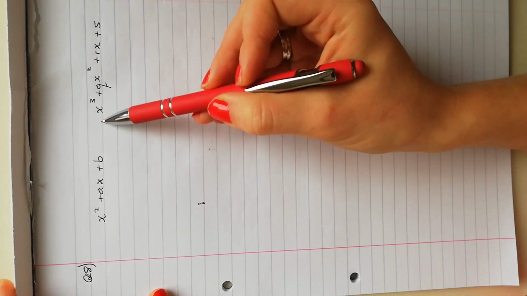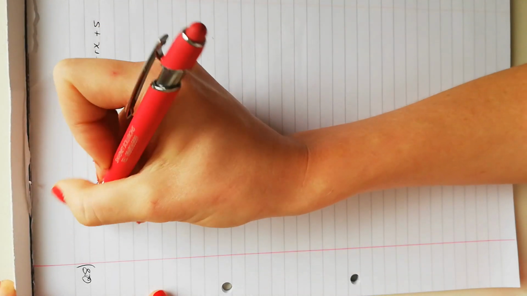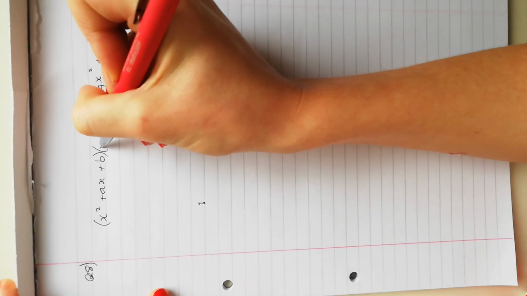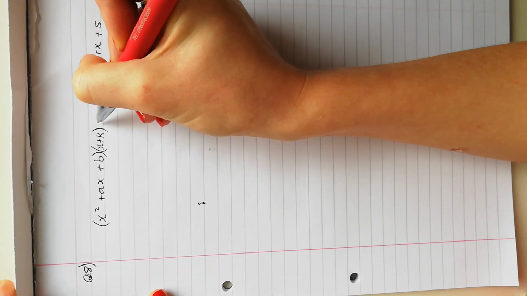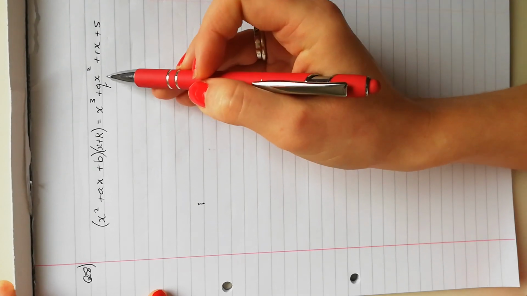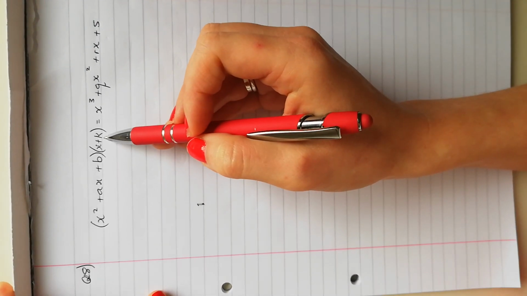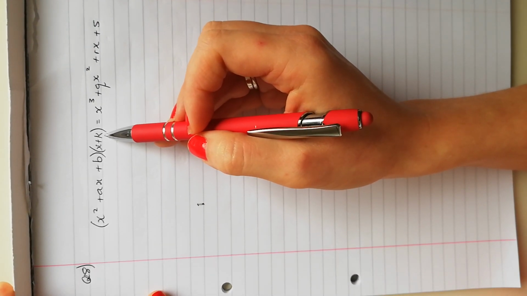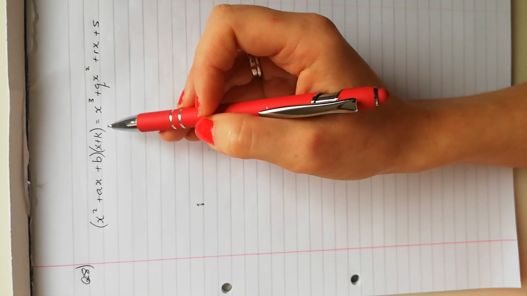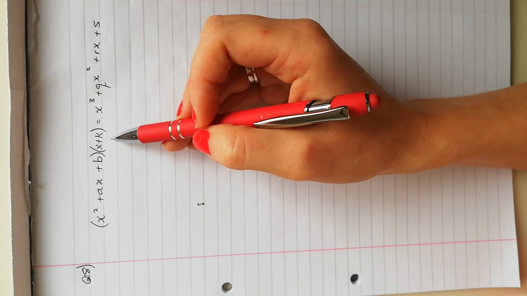Now, that's a cubic. This is a quadratic. A quadratic times one other linear factor should be equal to this. And that k there just represents the constant part of this linear factor. Okay, k can be any number at all.